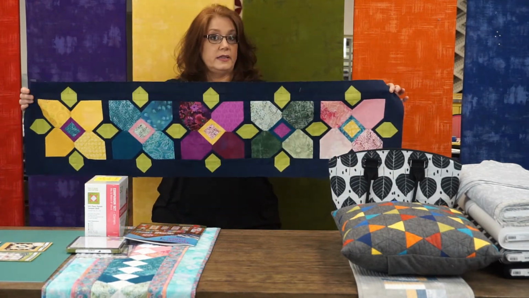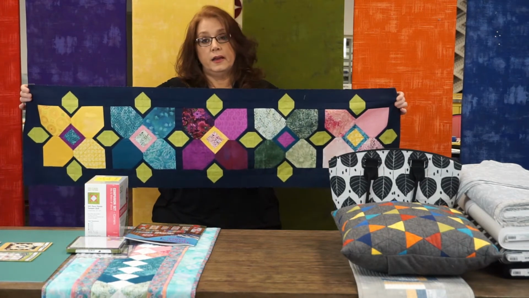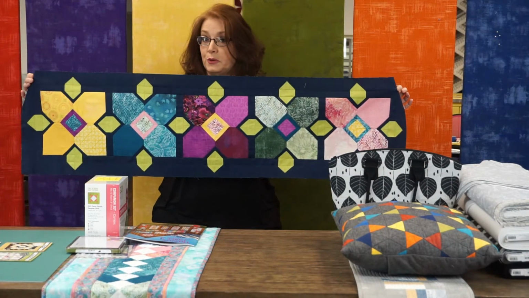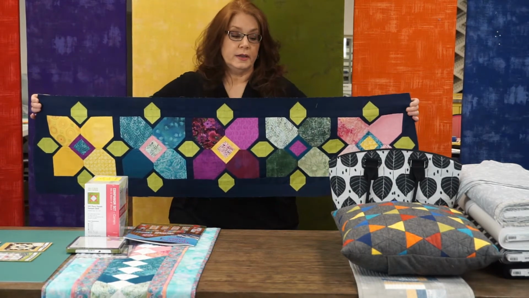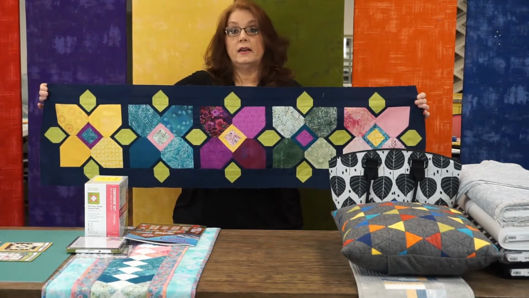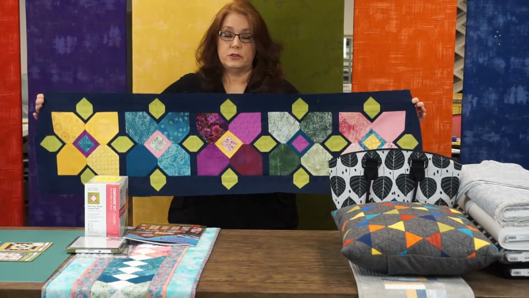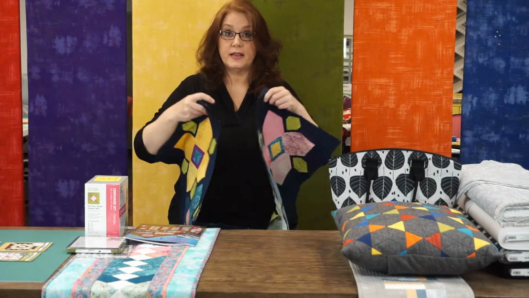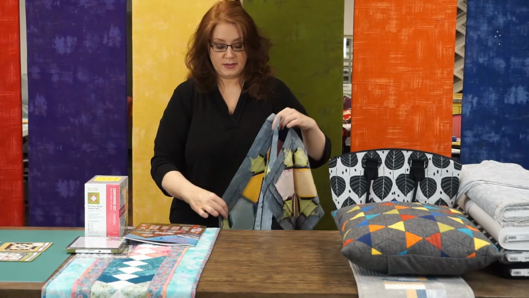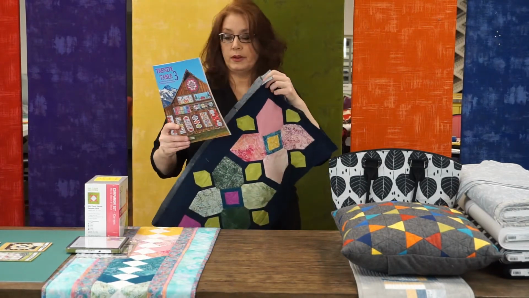And on this one, I did use the folded corner clipper ruler again. So again, that's a great ruler by Creative Grids for doing folded corners. Instead of drawing that line, stitching on the line, and then trimming away the corner. It's just a really great ruler to use, and I've gotten a lot of use out of it over the past 3 months. So this is Florette, and it's in the Trendy Table Runner book.